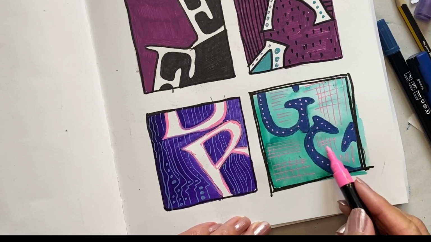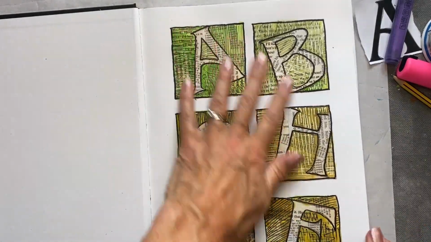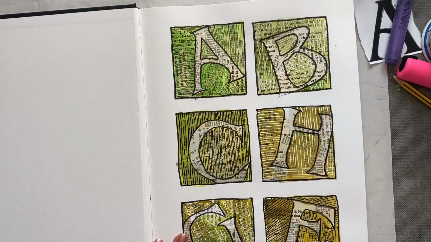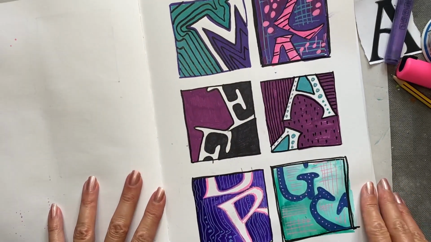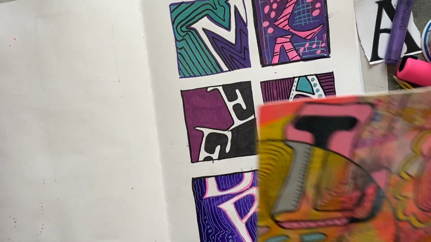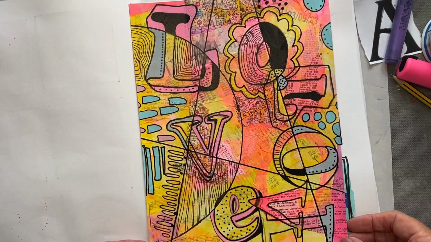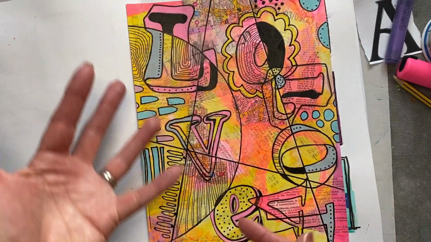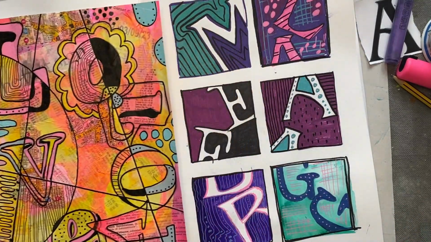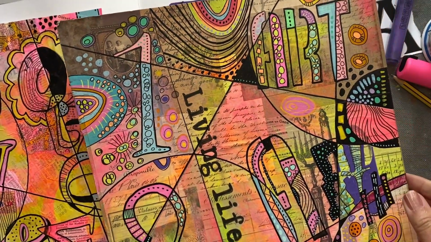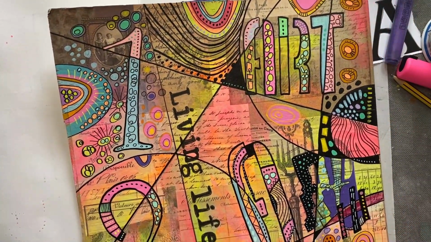There you go. Like that. So there we are. Created these more neutral ones using the outline of the letters, and then a more abstract one. And then I thought I would show you some of the things that I've done where I've used letters and different mark making in some of my other work, and you see how expressive you can be.